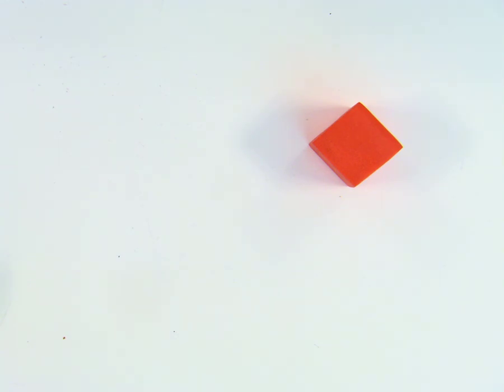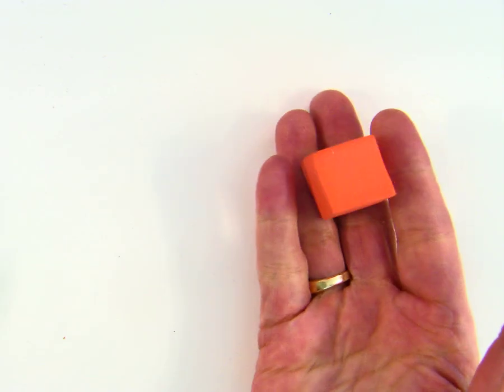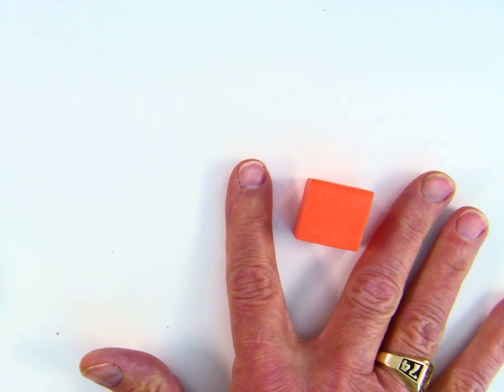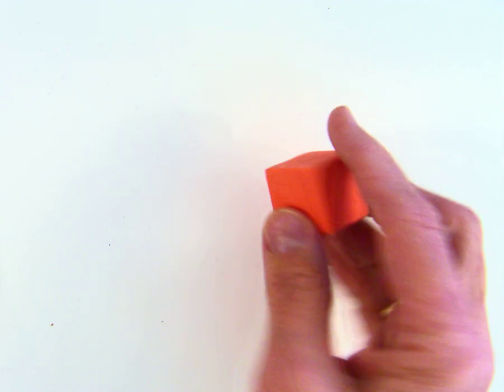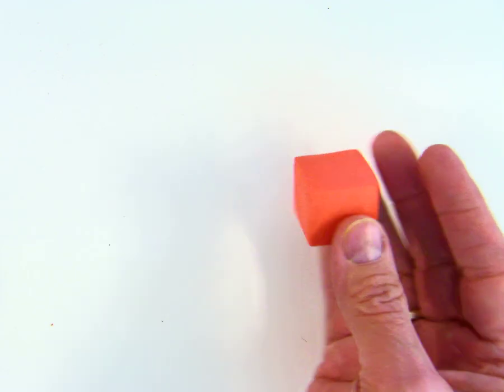This lesson is on the volume of prisms and cylinders. We'll start with volume in general. All volume is a unit cube. Just as we talked about, all area is a unit square. We now see that all volume is a unit cube. So we have a unit cube. It's 1 unit by 1 unit.